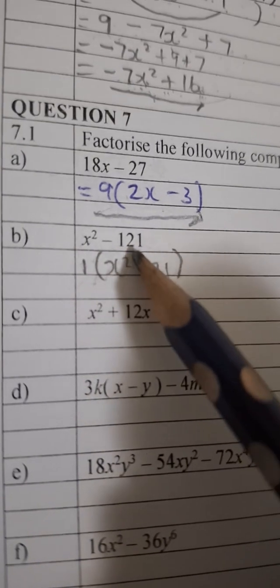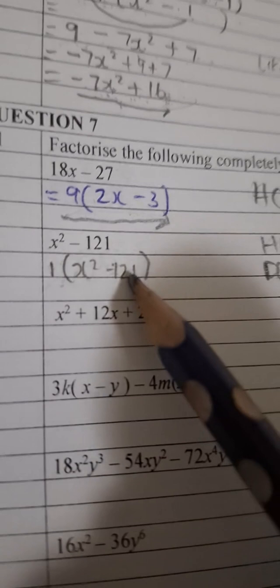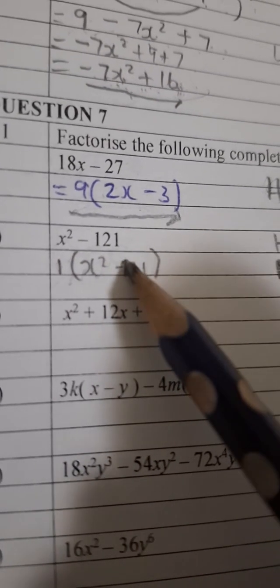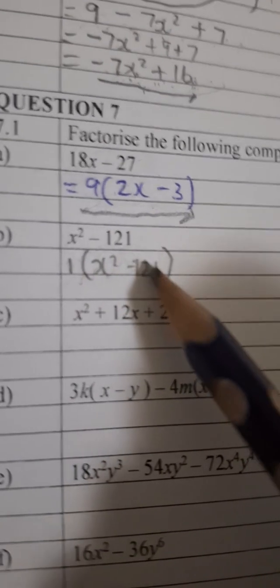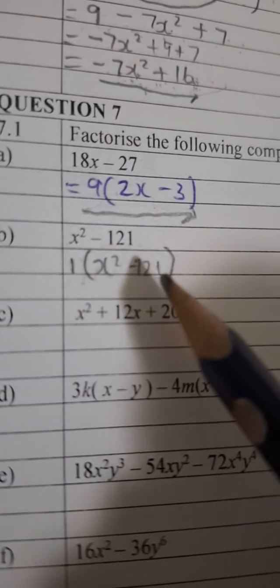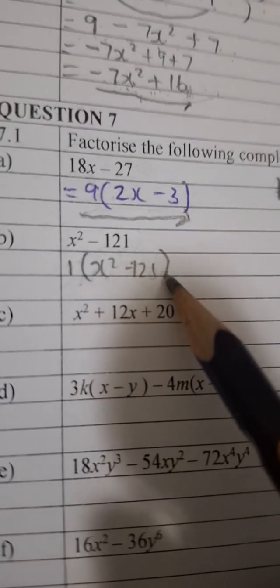Any variable raised to an even number is called a perfect square variable. 121 is a perfect square number. Why? Because 121 can be formed by multiplying a certain number by itself. What is that number? It is 11.